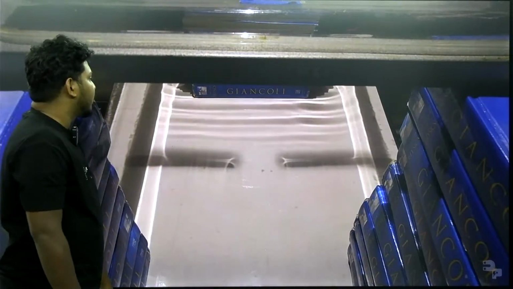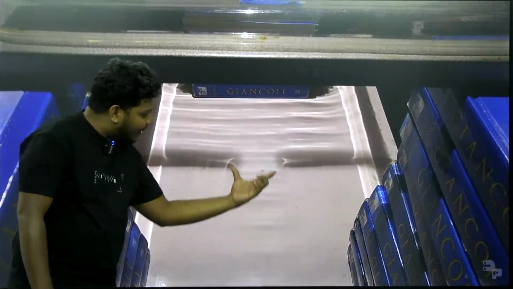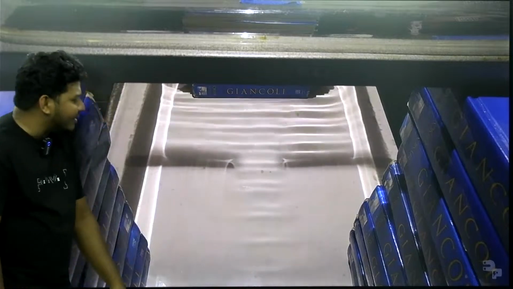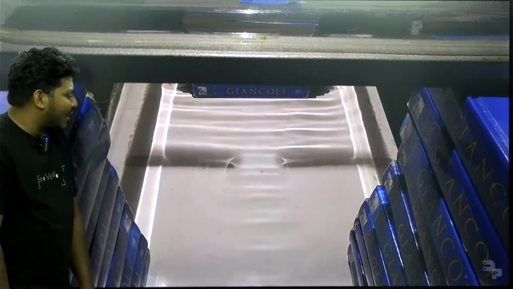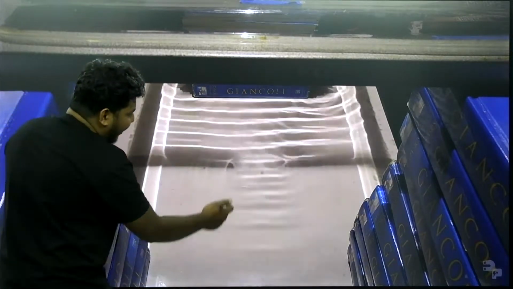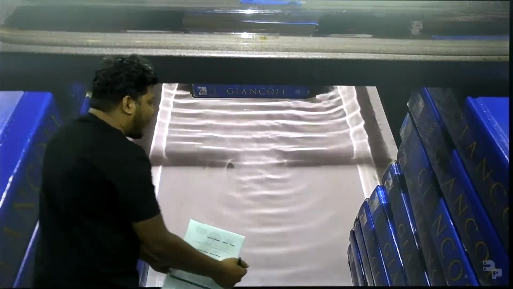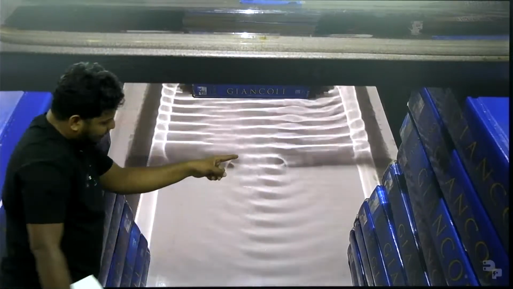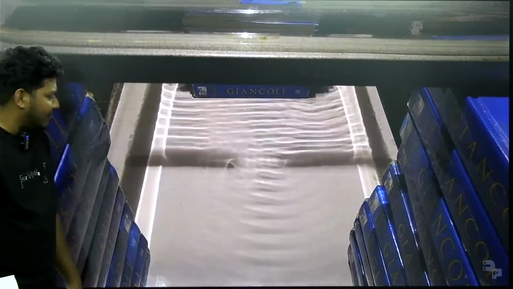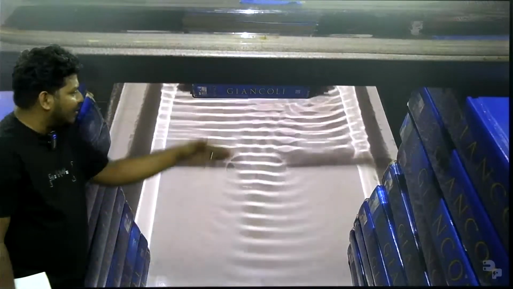Look at this pattern. Look at the diffraction. The diffraction is happening between these two parts, like this. Okay, right. This is parallel.